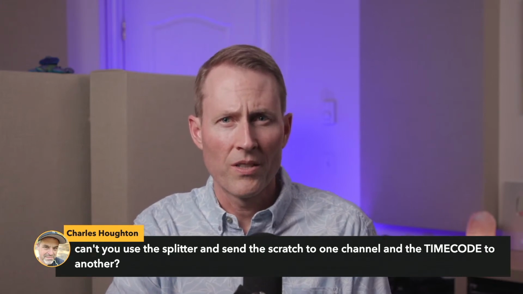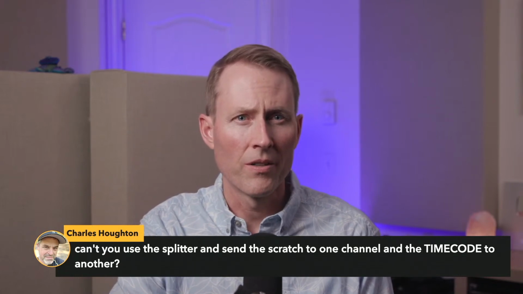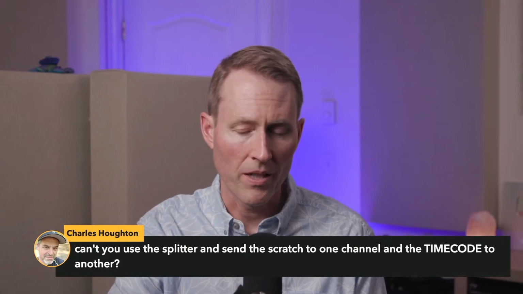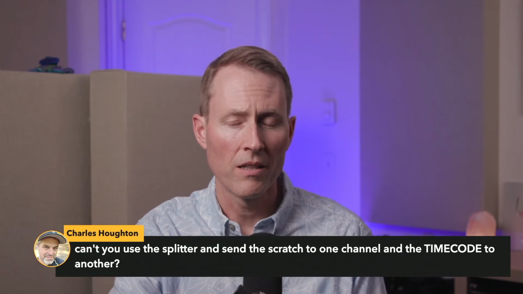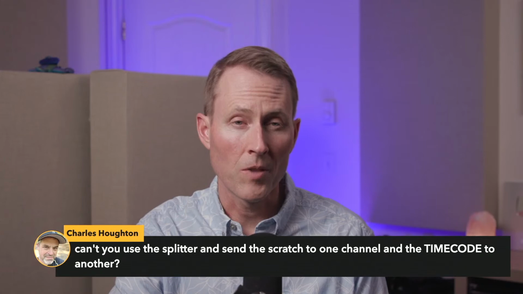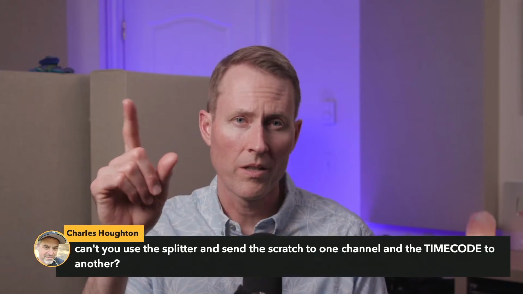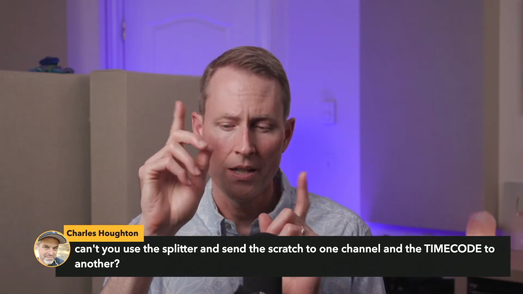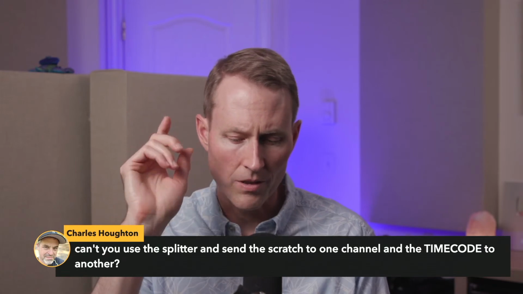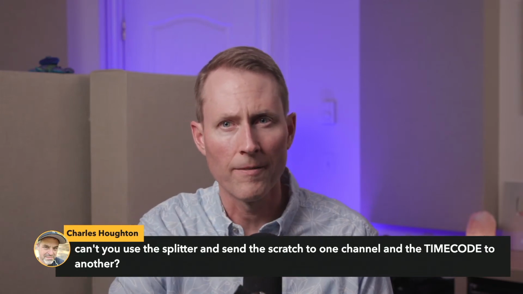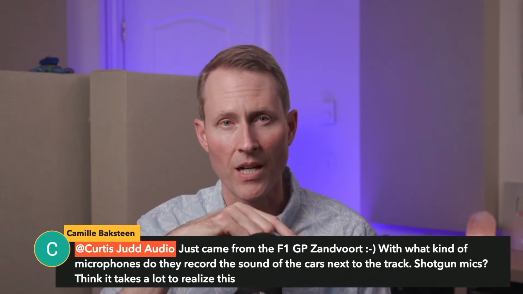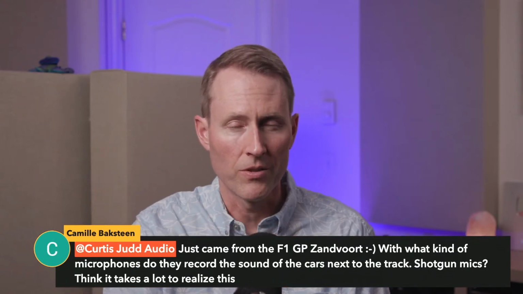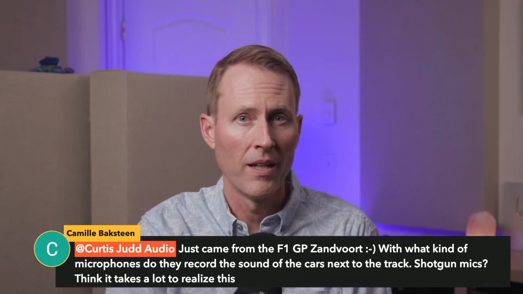Can't you use a splitter to send the scratch to one channel and timecode to another? There's an option there, but again, be careful of crosstalk, especially if you're sending a line level timecode on one conductor and then audio on the other. If it's not really well shielded, there's a good chance you're going to get crosstalk there. What I mean by that is that you'll hear the timecode in the vocal channel with the dialogue, assuming it's dialogue.